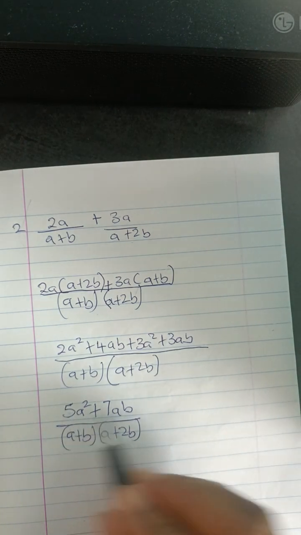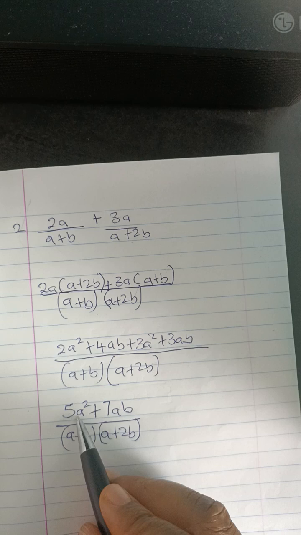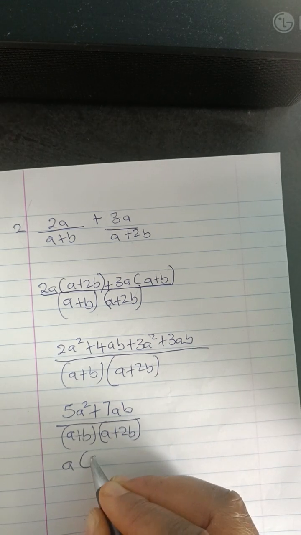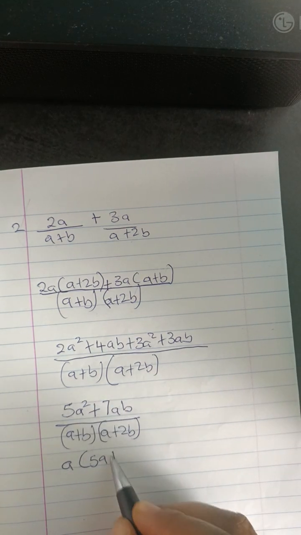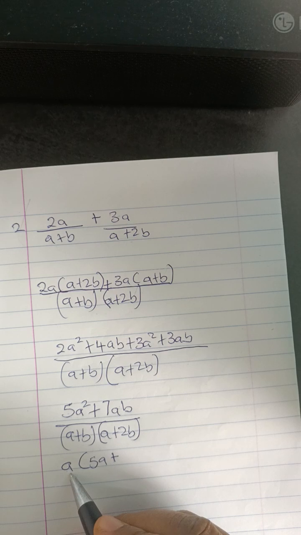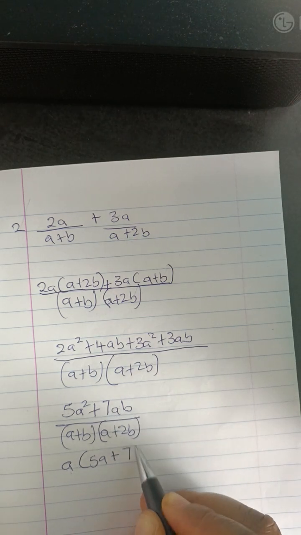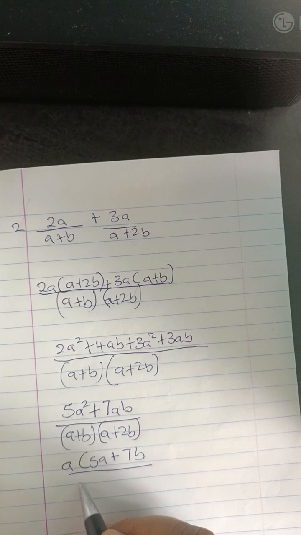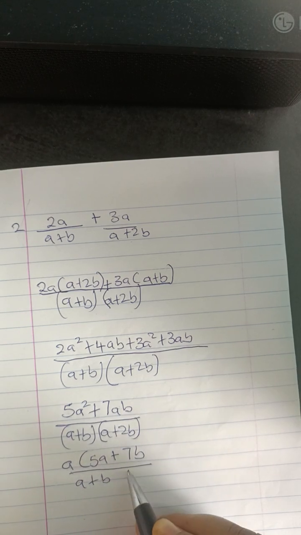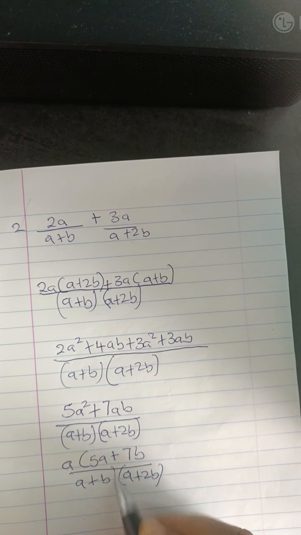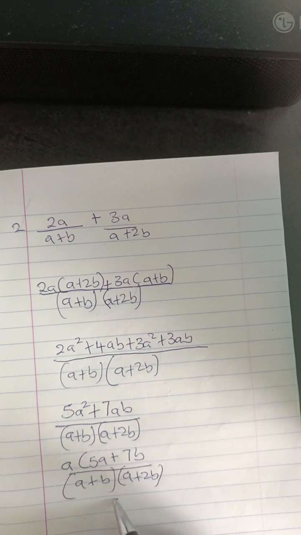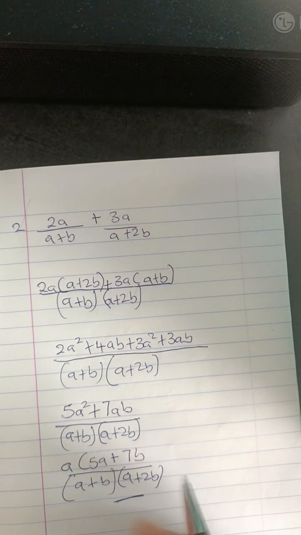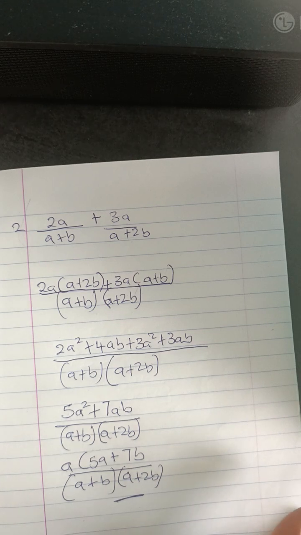So what is common in these both terms? I think we have a here, that's the common thing. a times 5a is 5a squared, plus, what do we have here that we don't have here? 7b. So 7b over a plus b, a plus 2b. So this is our answer. Very short and easy. But if you get confused, please don't forget to watch it again to understand better. Now we'll go to our number 3.